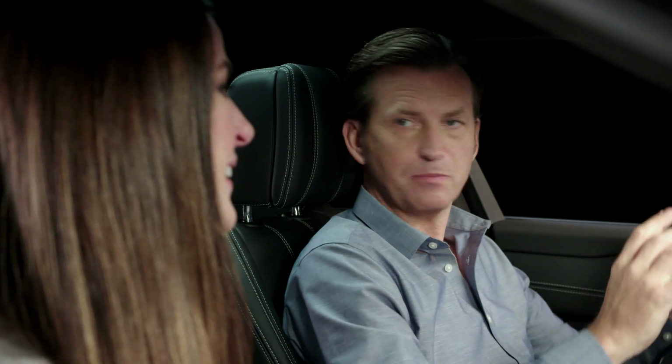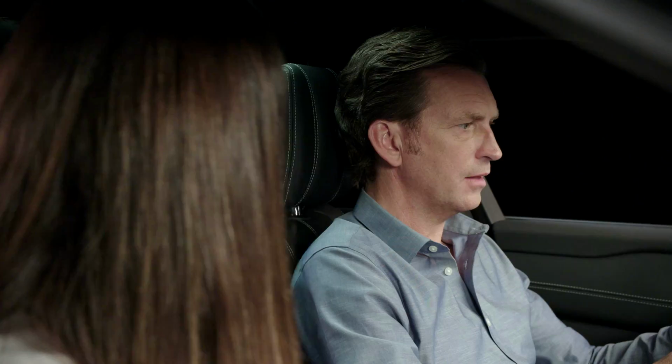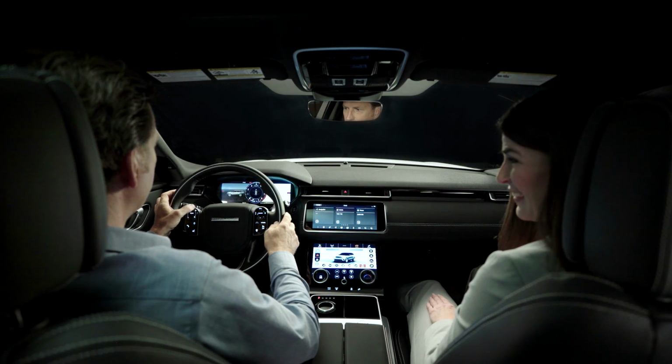Okay, I know from experience that the head-up display position is really critical to get the right resolution. So that is very nice and easy to adjust. And there you see, you even have turn-by-turn directions on the head-up display. Yeah. Oh, that's really clever.